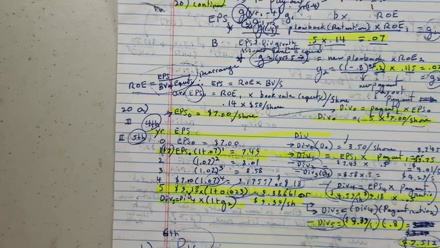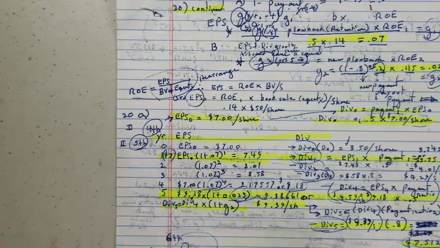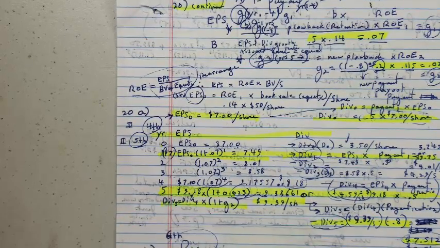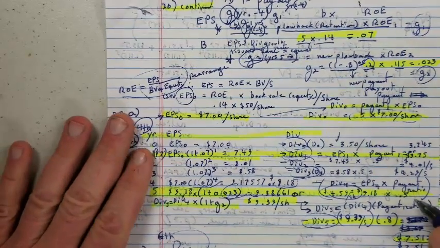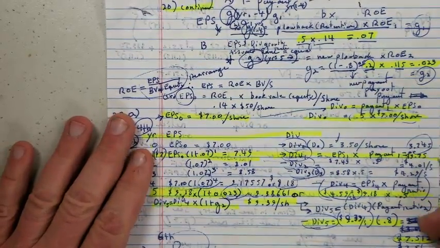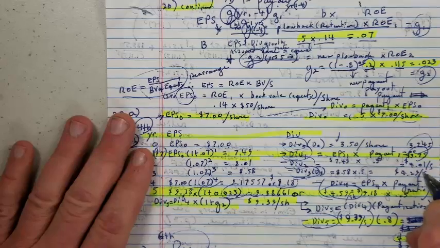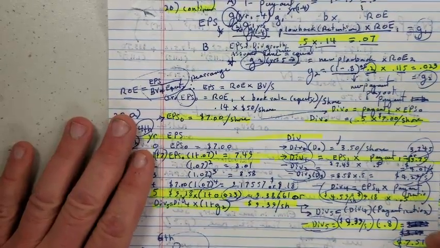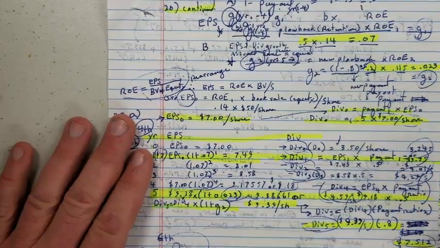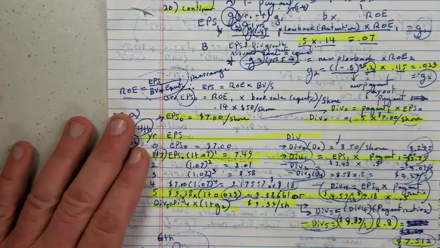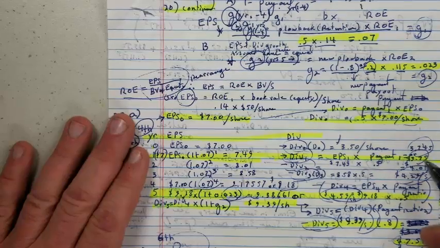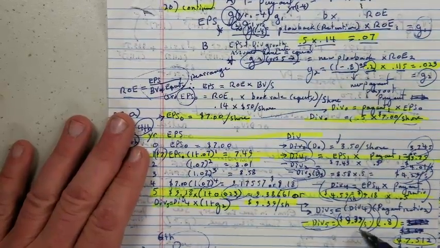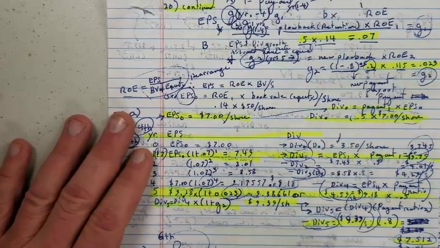That gives me a dividend in year 5 of $7.51. So once I have dividend 5 and EPS 5, I can make my move and use all the dividends that are calculated here, and dividend 5 right there. So year 0, 1, 2, 3, 4, and 5. That's for the dividends.